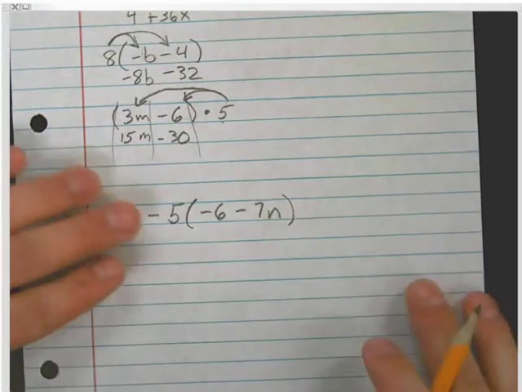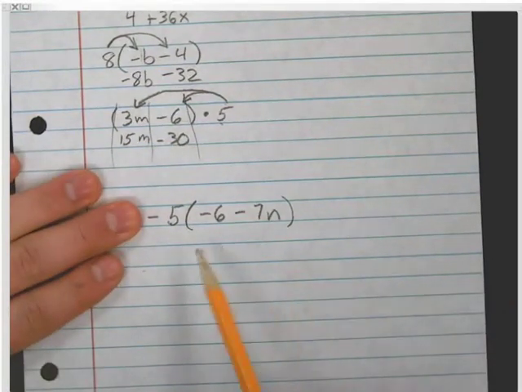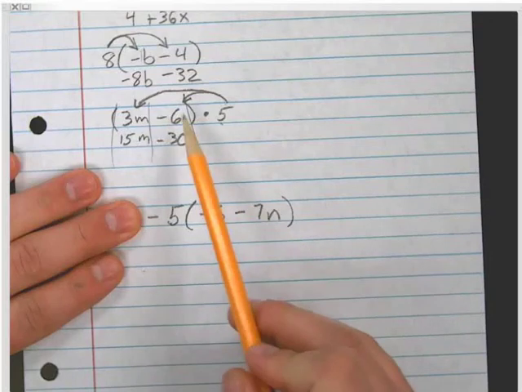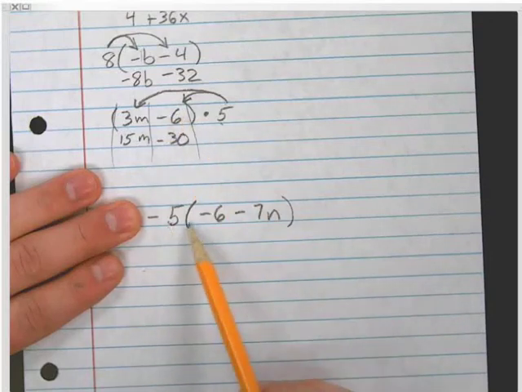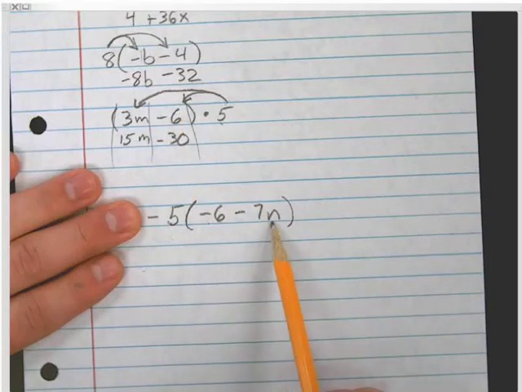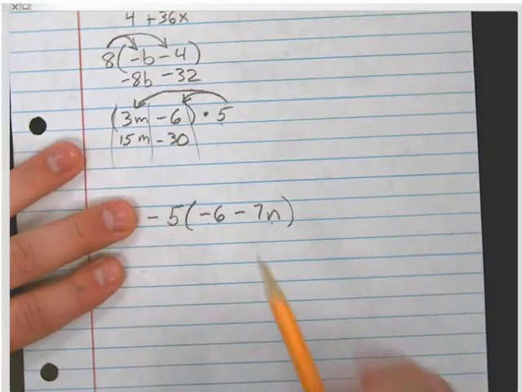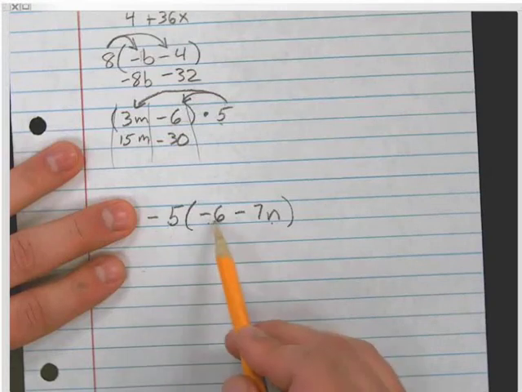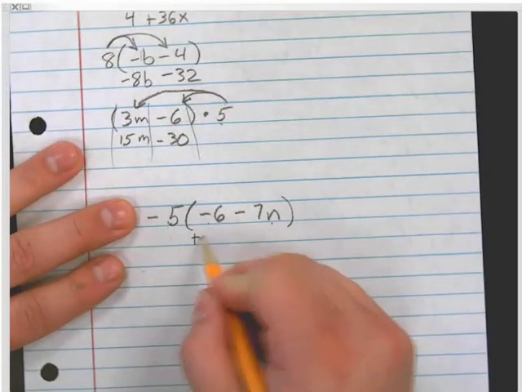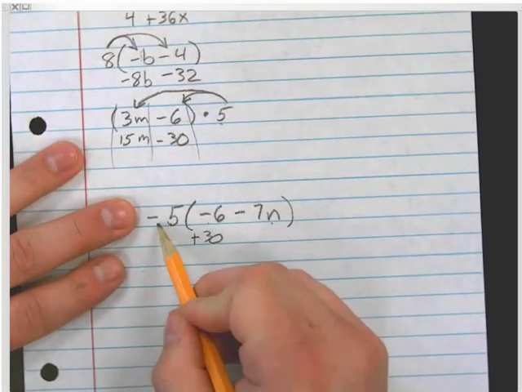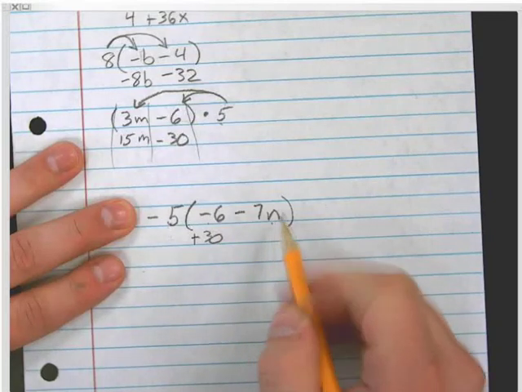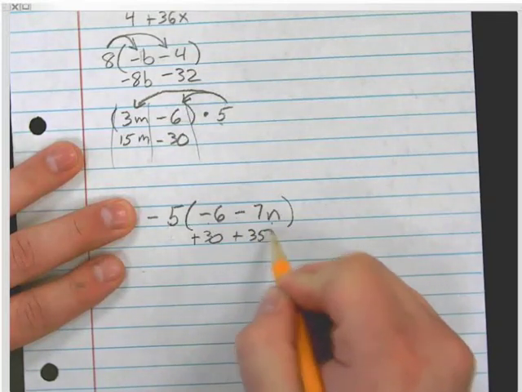If you cover up this, it is a problem that looks just like one of these up here. It's negative 5 times the quantity negative 6 minus 7n. And then we're just going to have to deal with this later. We'll get to that. Alright, so I'll start with negative 5 times negative 6 is positive 30. And negative 5 times negative 7n is positive 35n.